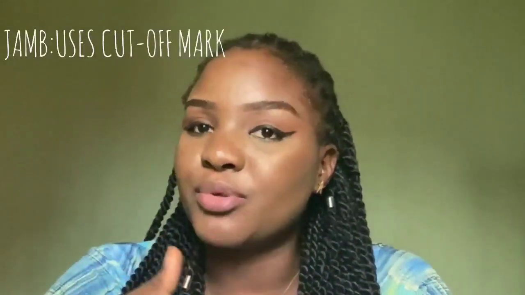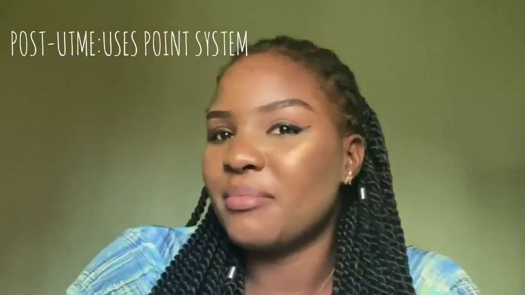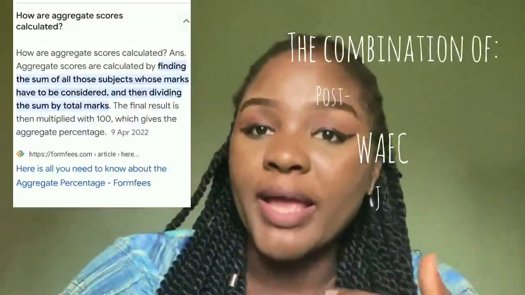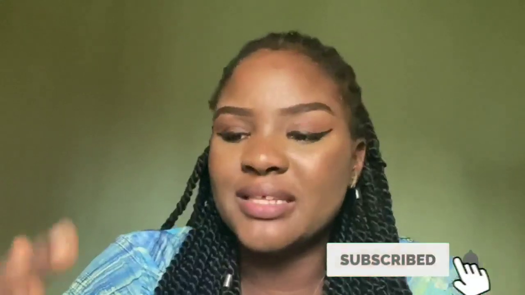It's all about cutoff mark. If you get the cutoff mark, it depends on the university system, because this time around it's not about cutoff mark. In JAMB you can get cutoff marks, but then they use a point system in the university during post-UTME. After post-UTME they use a point system, like the combination of your post-UTME score, WAEC and JAMB, and they'll add it all together, divide it by a number, and maybe, it's like there's a way they solve it.